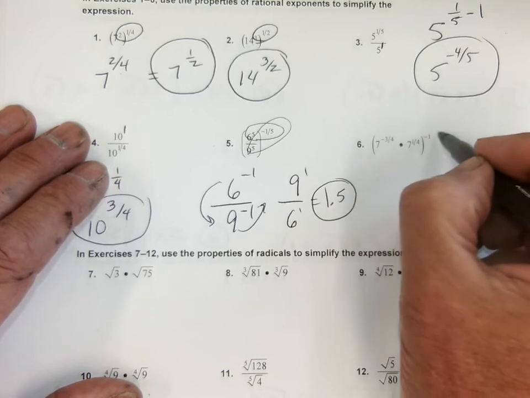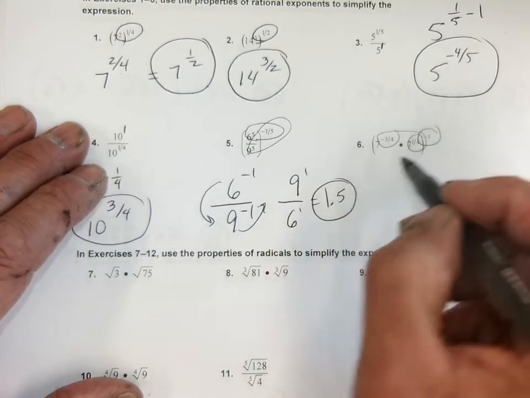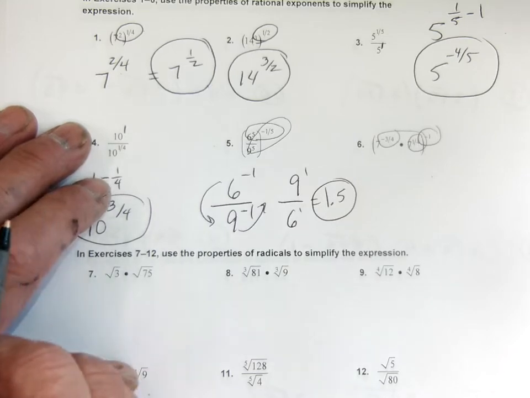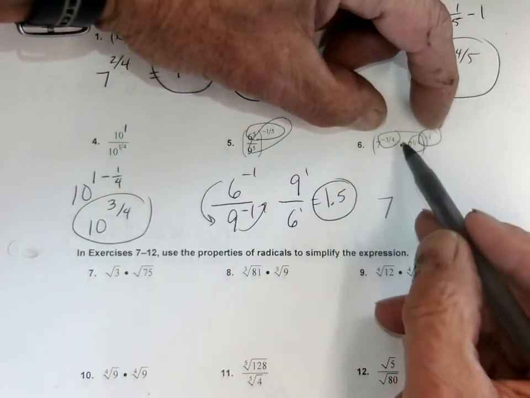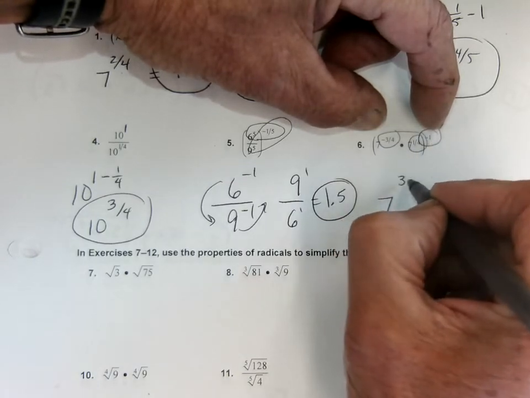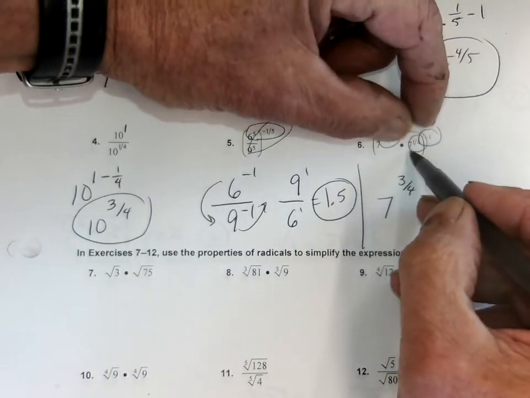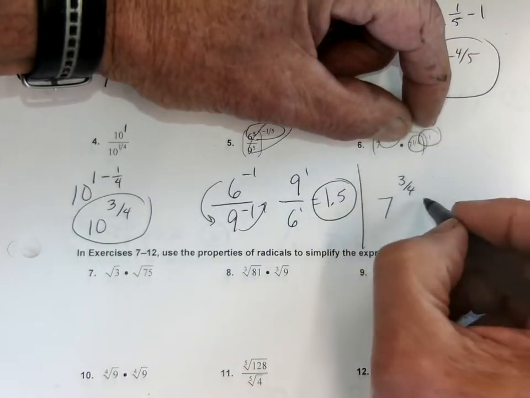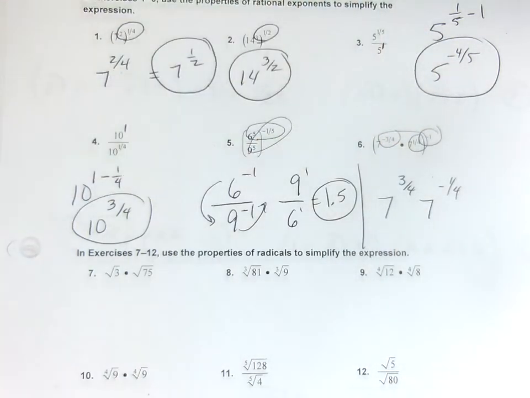So we'll do the same thing with the negative 1. We're going to multiply it to both of these. Okay? So we'll do the first one first. Negative 3/4 times negative 1 is a positive 3/4. 7 to the 1/4 times negative 1 is a 7 to the negative 1/4. So I just multiplied exponents.